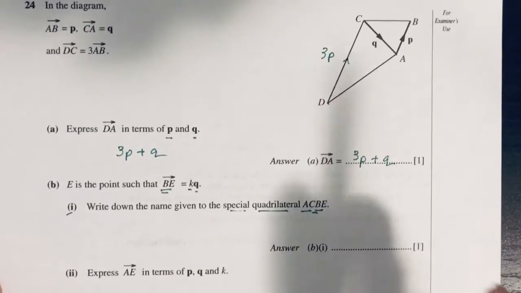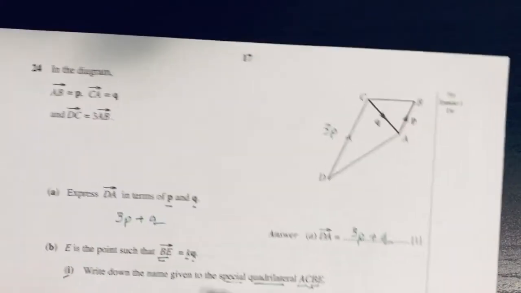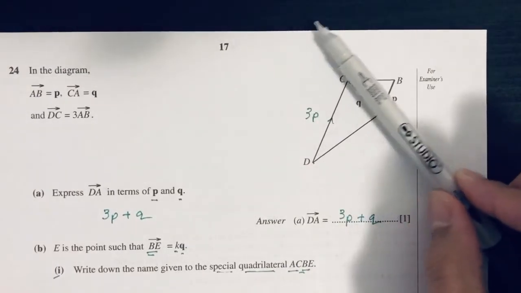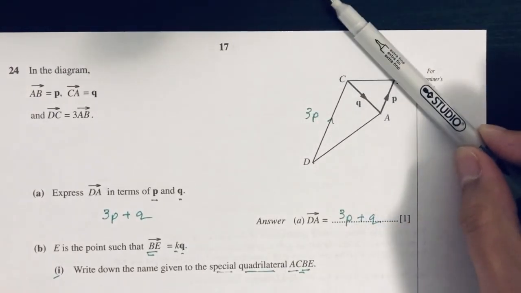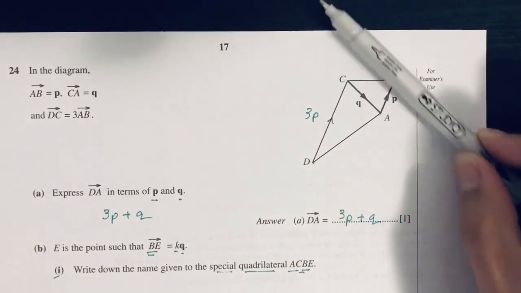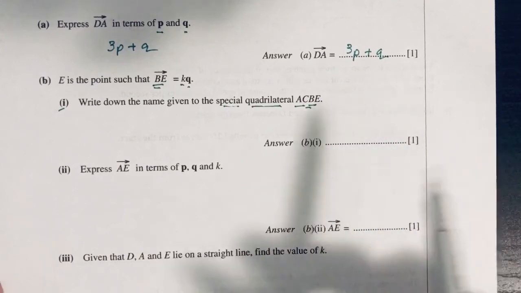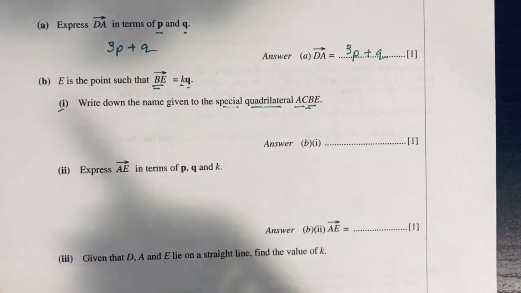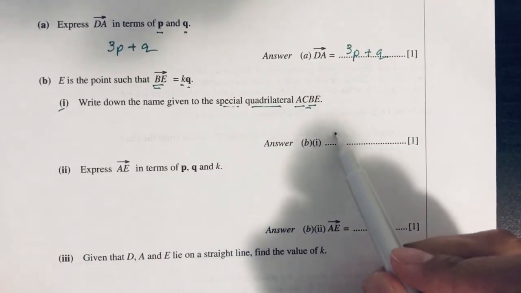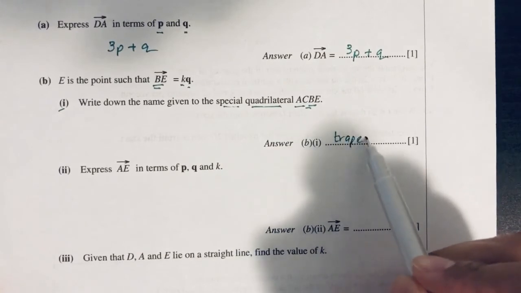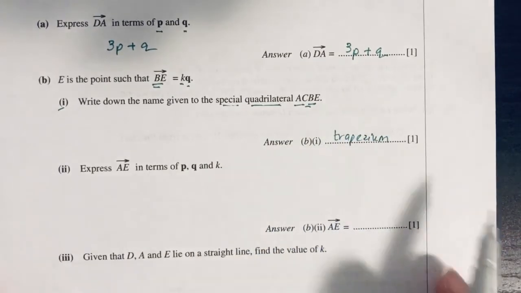So they're mentioning that the point E is parallel to the line AC, which means it will be about the point here. Usually the name is a parallelogram, but this time we don't know exactly where it is, so we'll call this a trapezium. Just to be safe, a trapezium will be the shape.